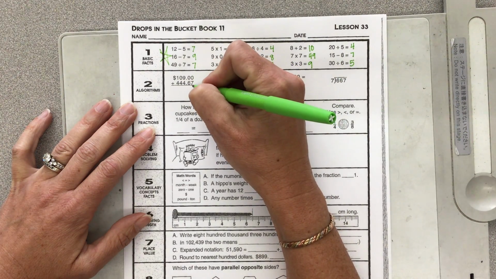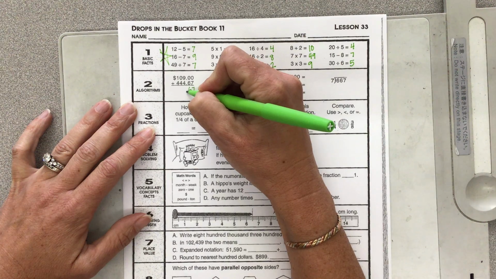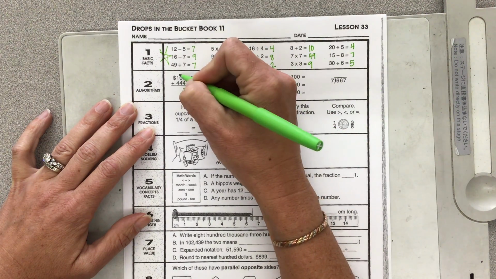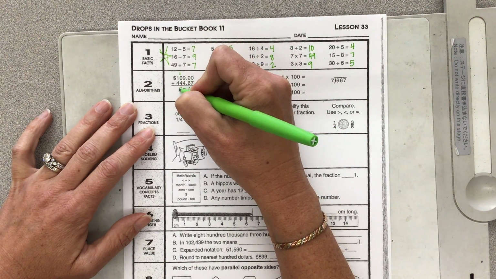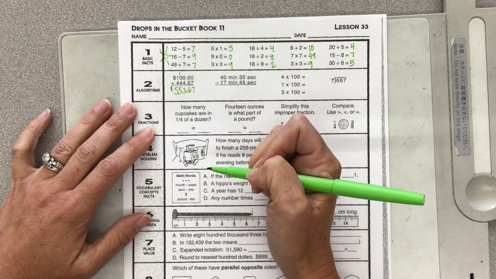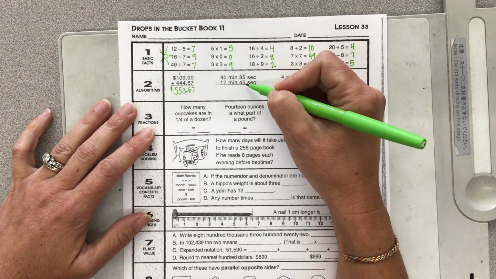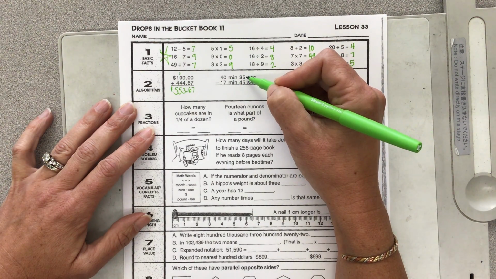We're going to add here. We're just going to ignore the decimal and start in the smallest place value, but then we bring the decimal down. We've got 13, 4 plus 1 is 5, 4 plus 1 is 5. You should have $553.67.